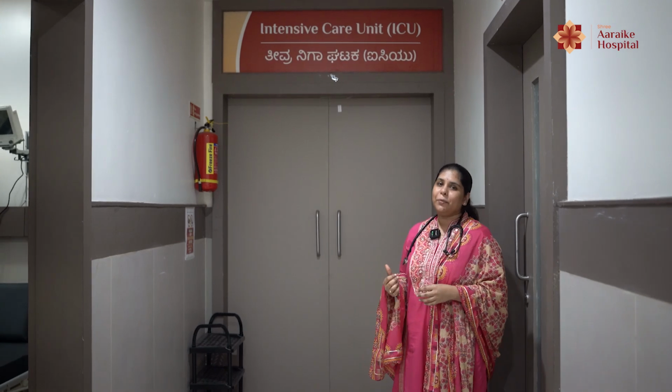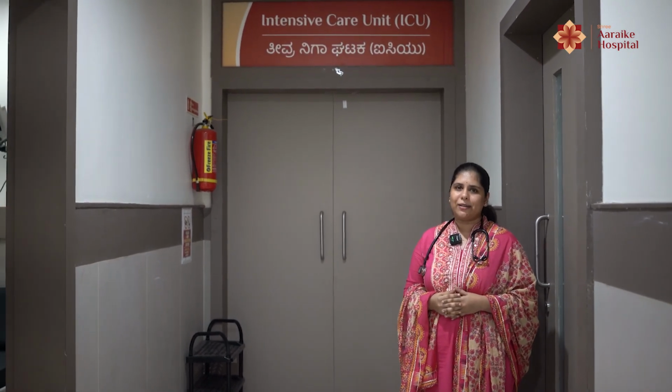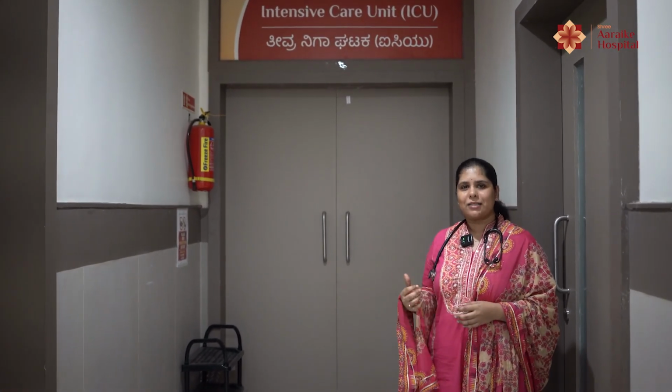So we shift the patient from ICU to HDU only when the patient is vitally stable to be shifted out from ICU, but again the patient is not fit enough to be sent to ward or semi-special or special rooms. So in such rooms we give them full-time monitoring. Here the patient will get a full-time ICU care in this room, but it is not an ICU, it is a step-down ICU.